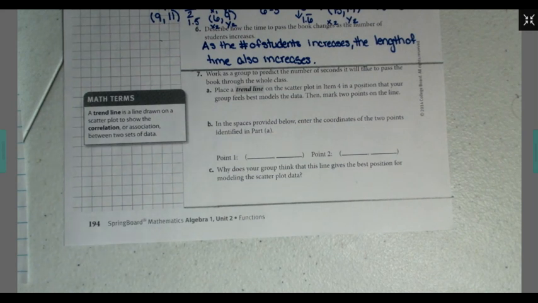group feels best models the data, then mark 2 points on the line. B. In the spaces provided below, enter the coordinates of the 2 points identified in part A. C. Why does your group think that this line gives the best position for the modeling of the scatterplot data?